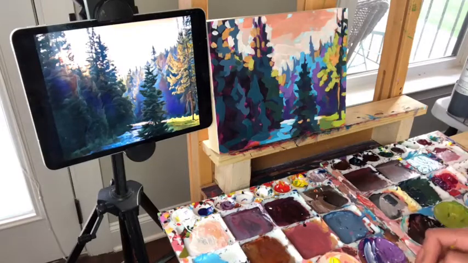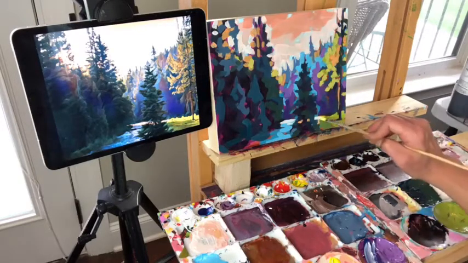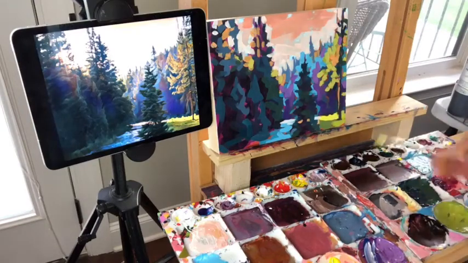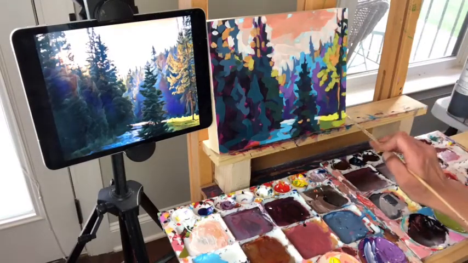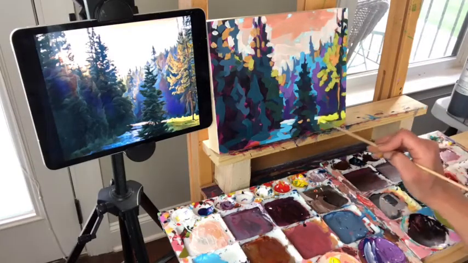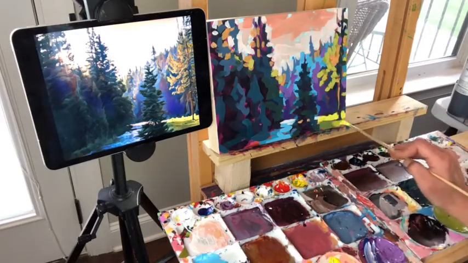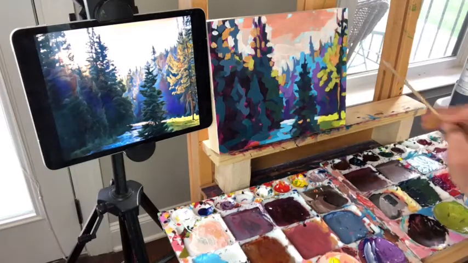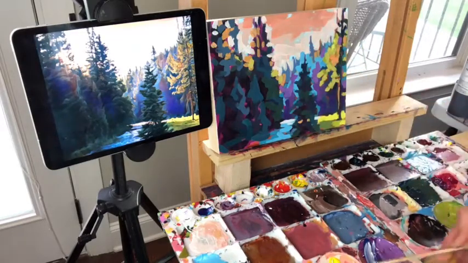We're gonna put that bright lime green in there. Yeah, there it is. We really want that to glow. It feels like it's glowing. I like it. And I don't see it up here, but just for the fun of it, I'm gonna put a tiny bit on these branches too.